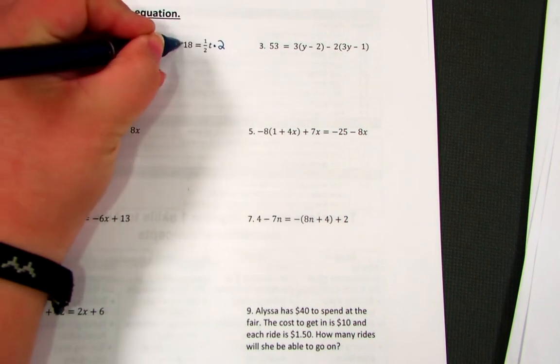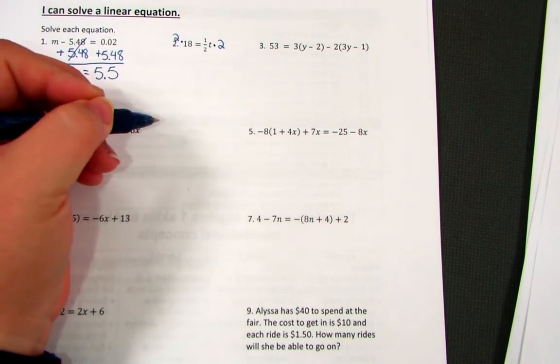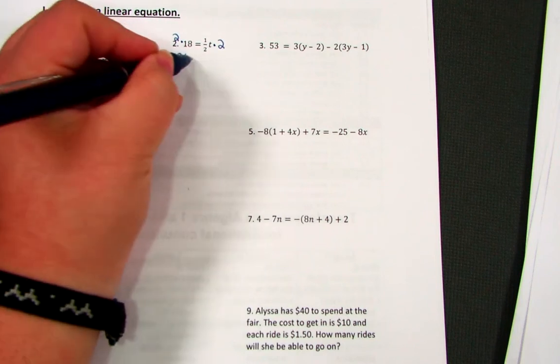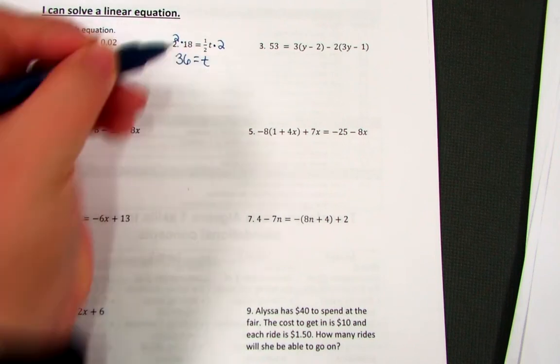So we're going to multiply by 2 on both sides. And I get 36 equals, and I'm left with 1t.